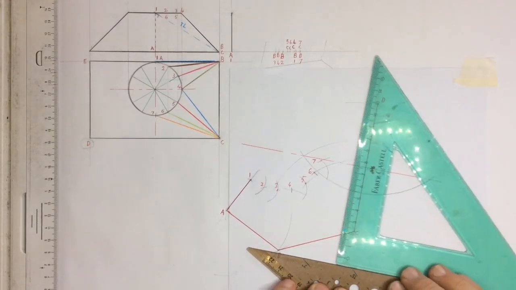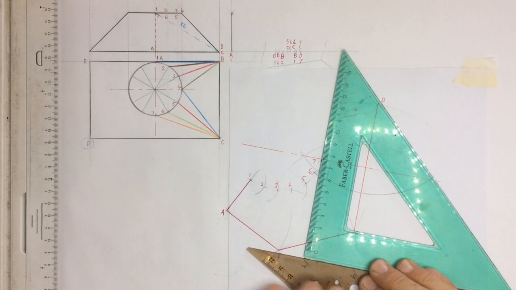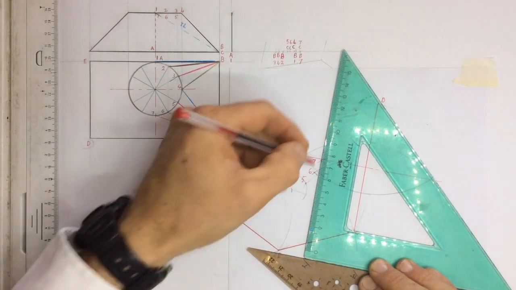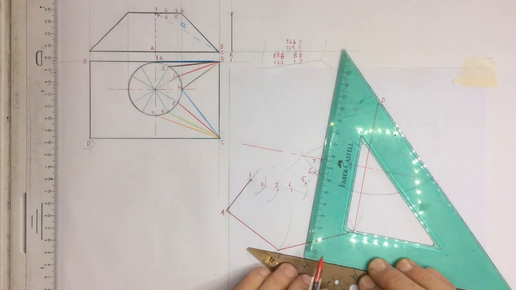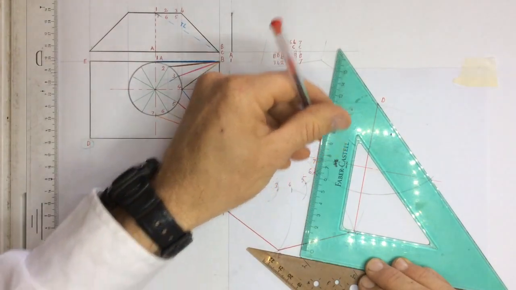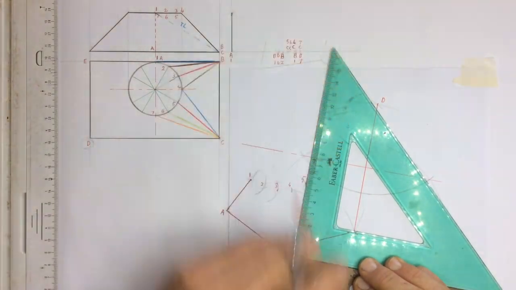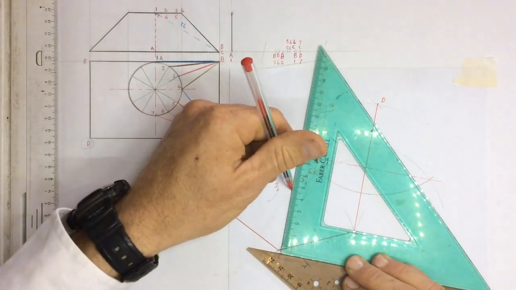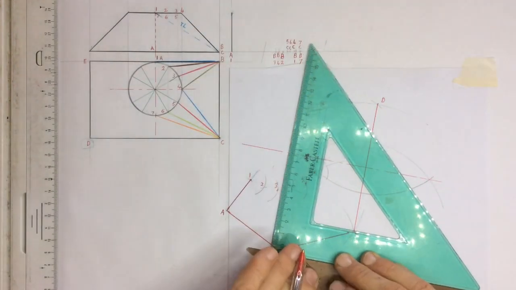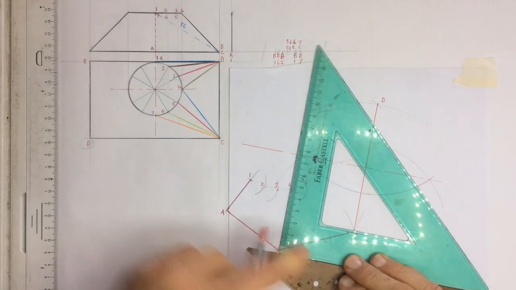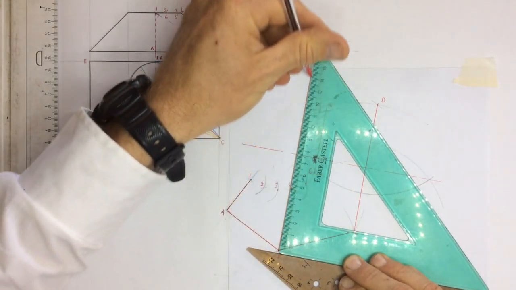I can now slide it across and I can get points coming off. Well, 7 is on that axis. Go across and draw a line coming from 6. Draw a line coming from 5. Draw a line coming from 4. Draw a line coming from B over here.